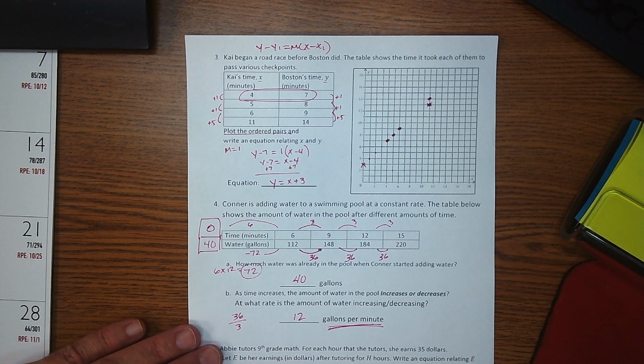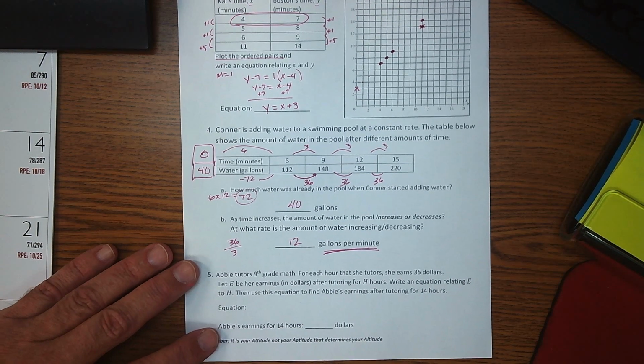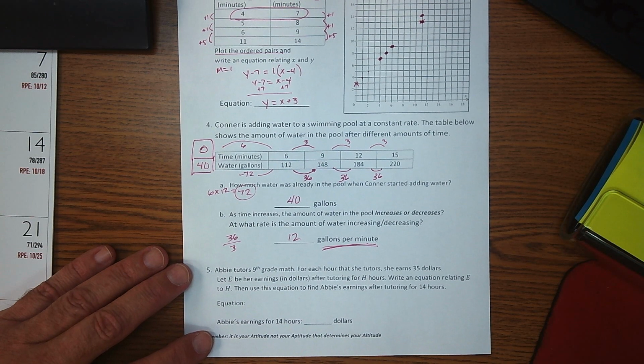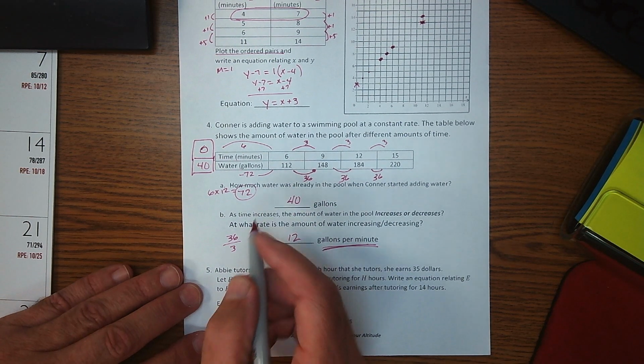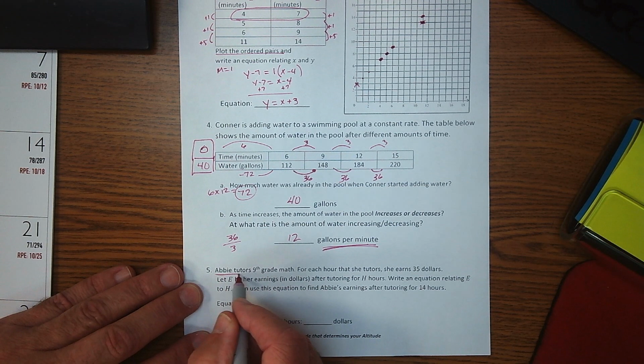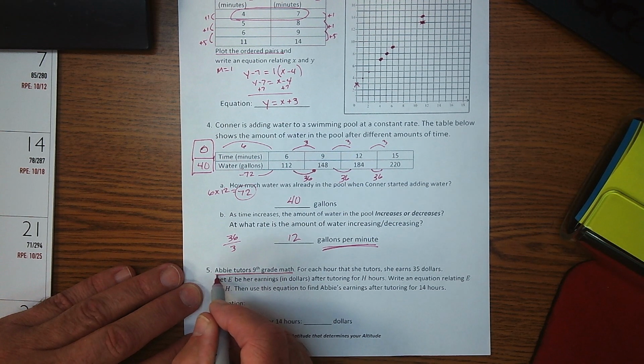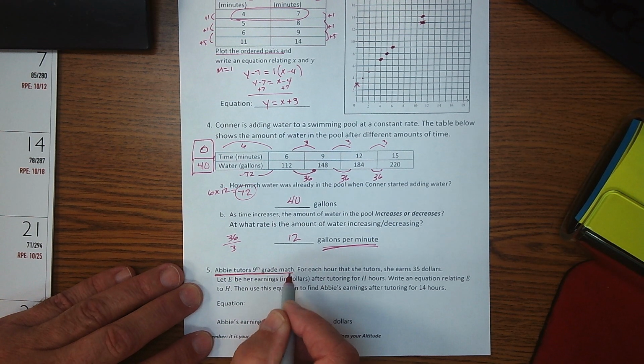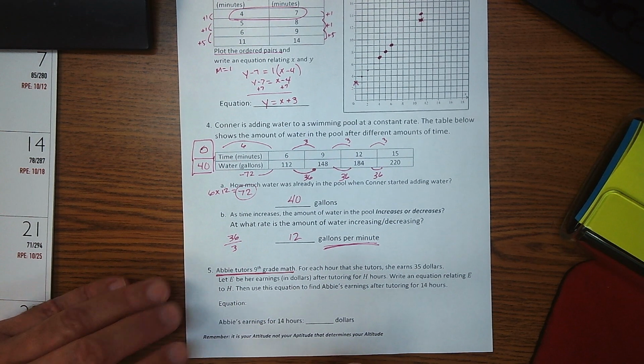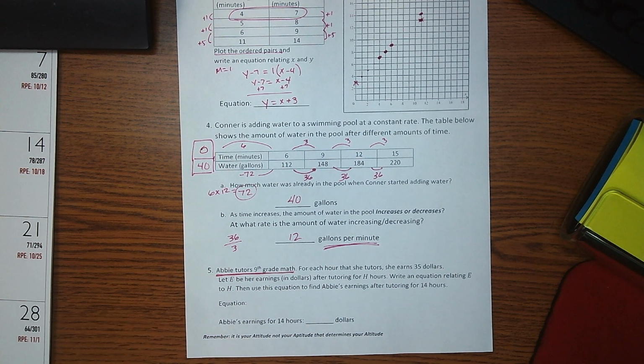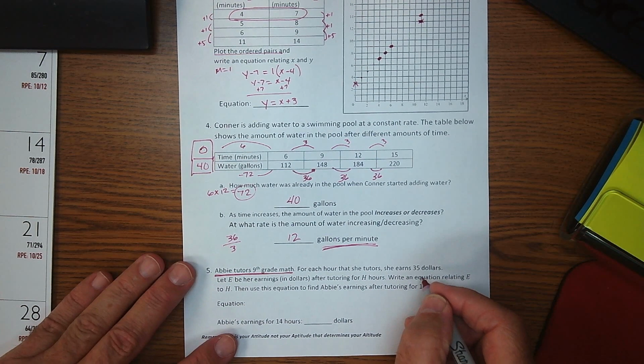Okay, last one. We're just writing this equation. But I'm thinking we need to find Abby, because Abby tutors 9th grade math. And we have some kids in here who need a tutor. And by the way, Abby's cheap. Abby's only charging $35 an hour.